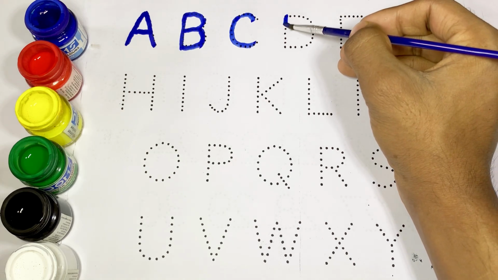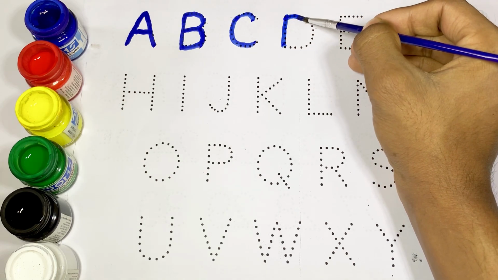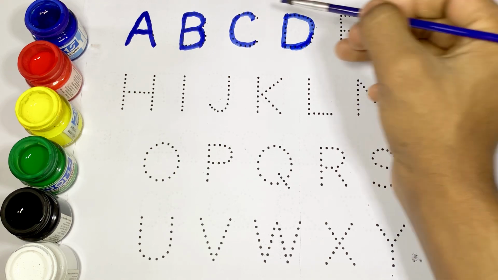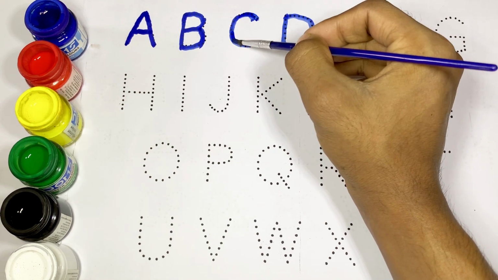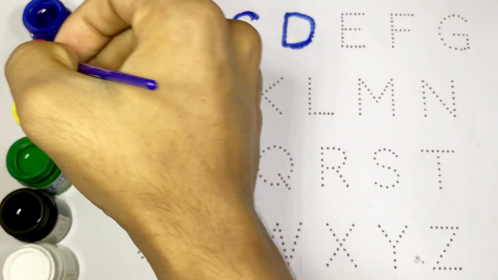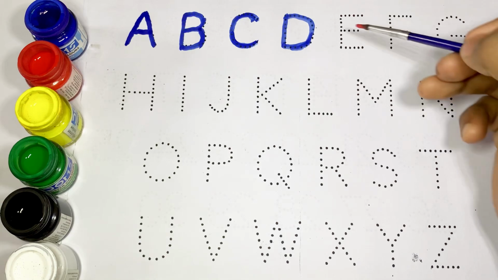D for dog, D for doll. The alphabets of D. Kids, now E. E for egg, E for elephant. The alphabets of E. And here is red color.